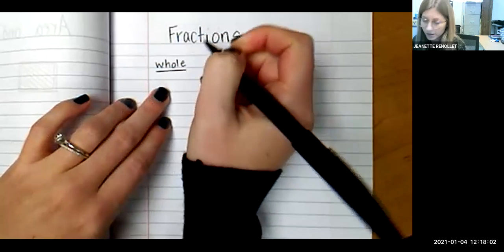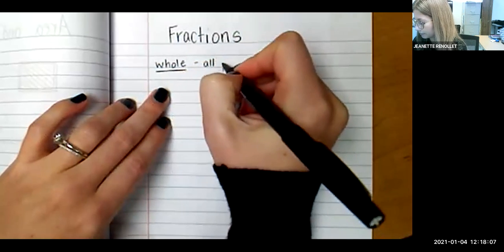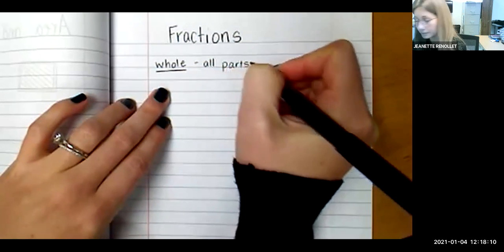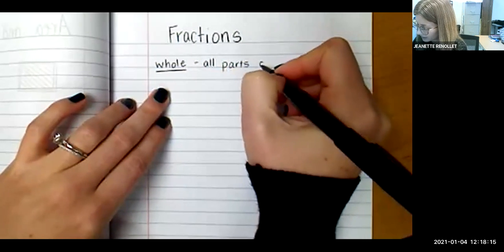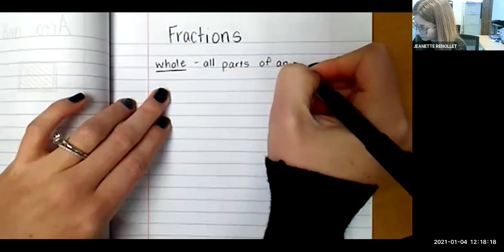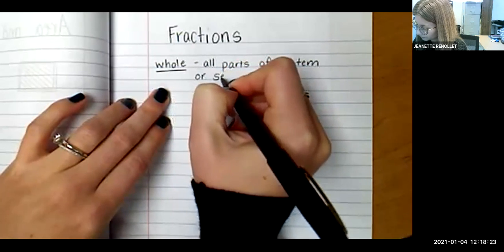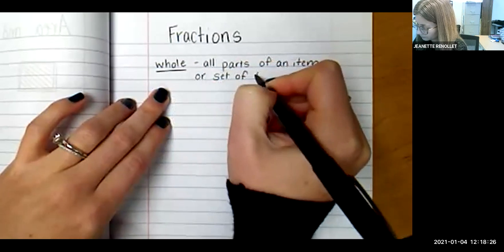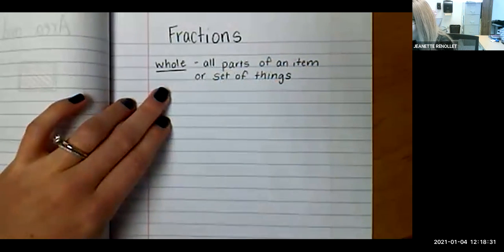Our definition of whole is all parts of an item or a set of things. A whole is all parts of an item or a set of things.